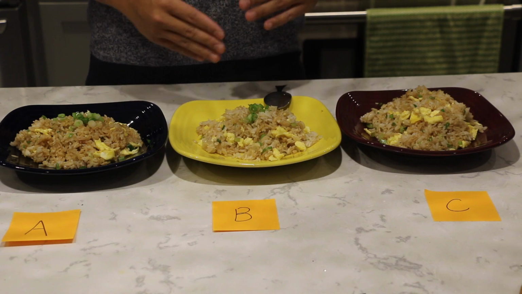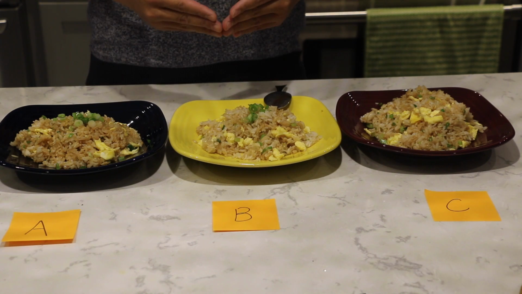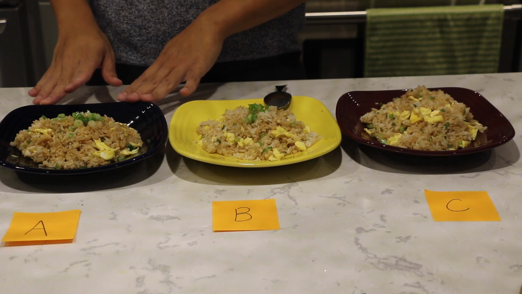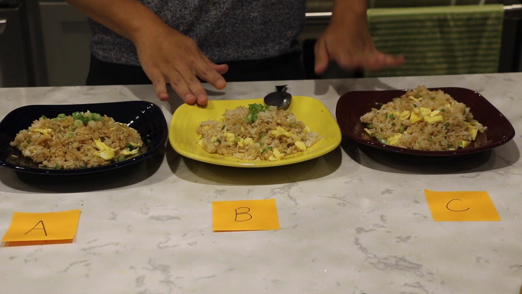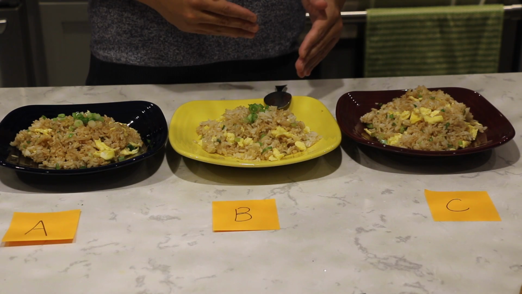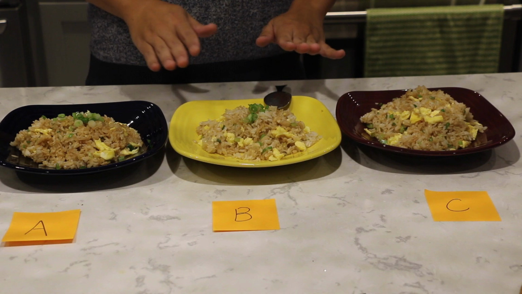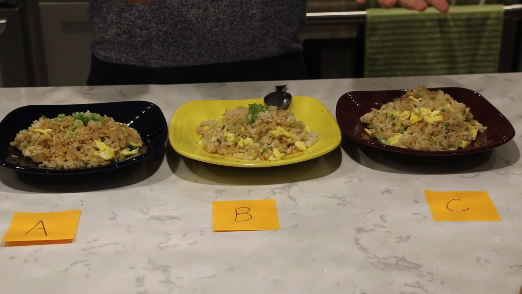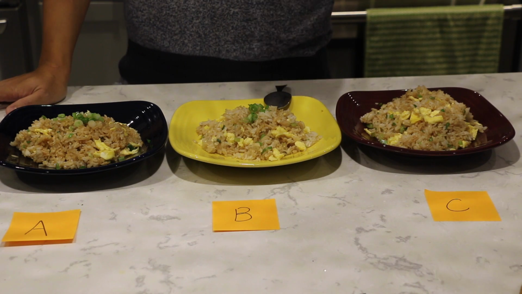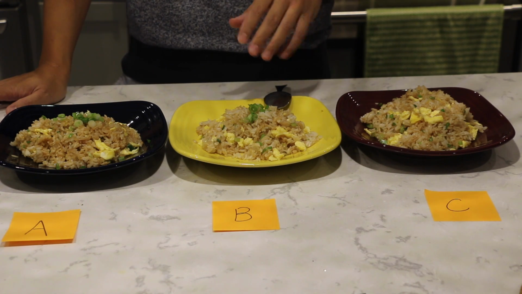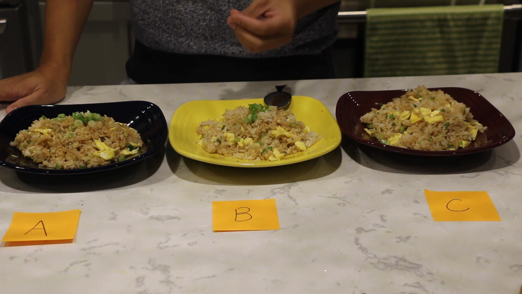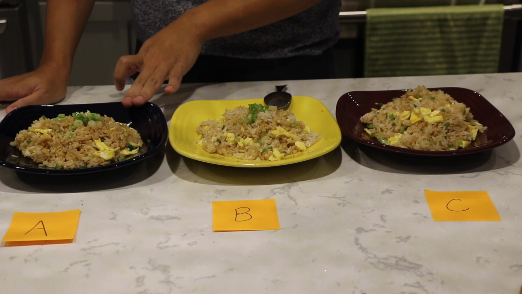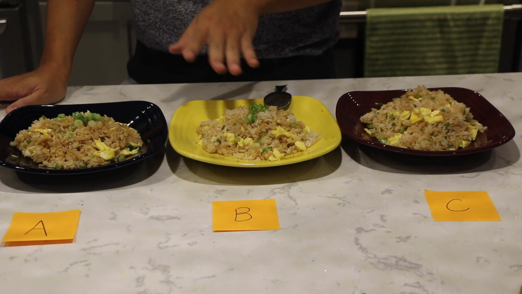It really comes down to texture and what you prefer. For me personally, I would prefer A, but on any given day, if you give me B or C, I would still say it's a good fried rice. It's not bad compared to A. I think it's more of a preference. Somebody like myself, when I'm cooking rice, I tend to put a little bit more water than I should, so the rice gets a little bit softer and a little bit stickier. But in terms of fried rice, I like it a little bit firmer and not as sticky as steamed rice.